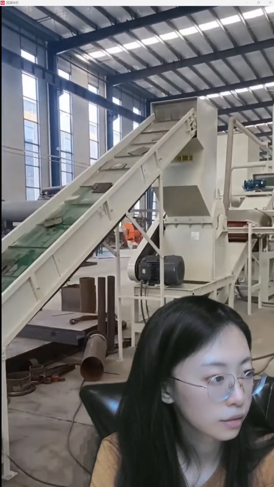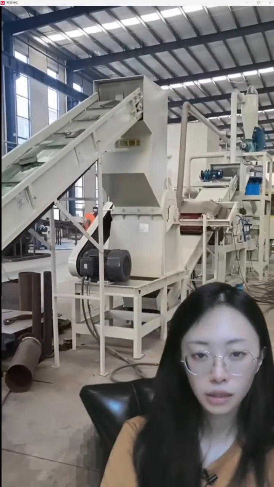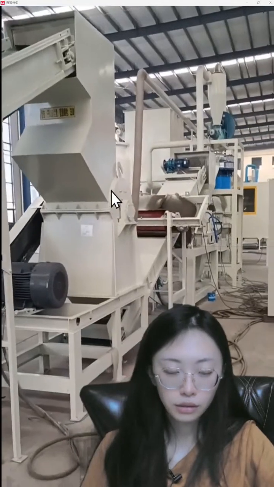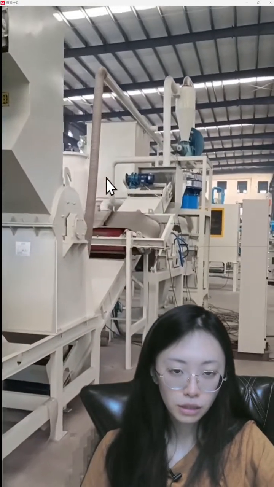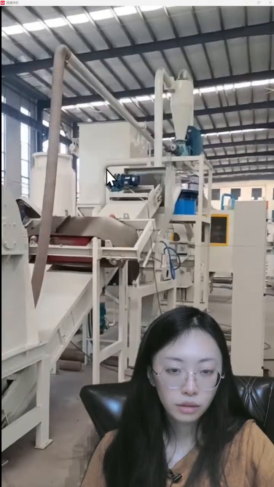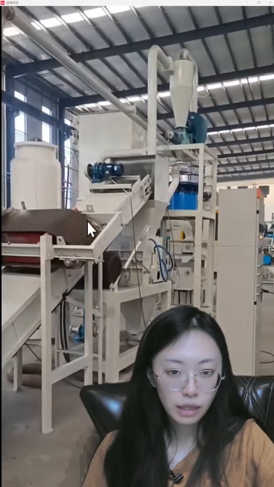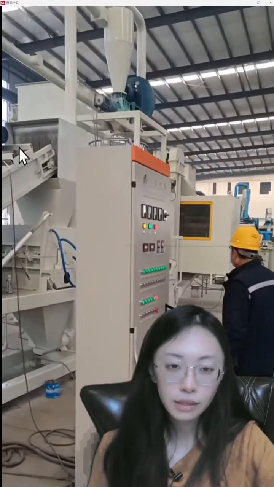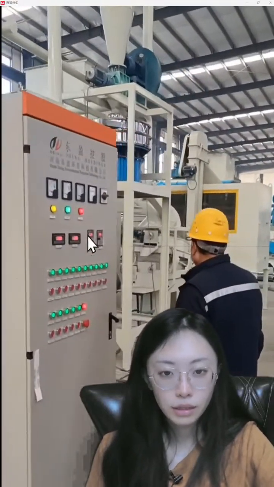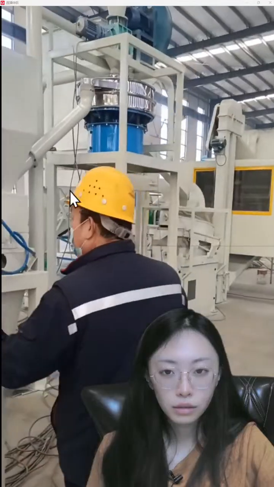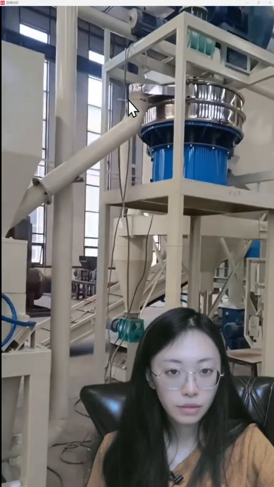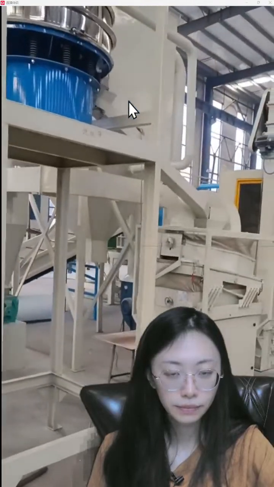Okay, let's see here. The board will use this hammer blade crusher to crush to nearly 1 centimeter, and then the magnetic separator will separate them. Here is the second hammer blade crusher. This is a control center. The vibrating screen controls the sizes.